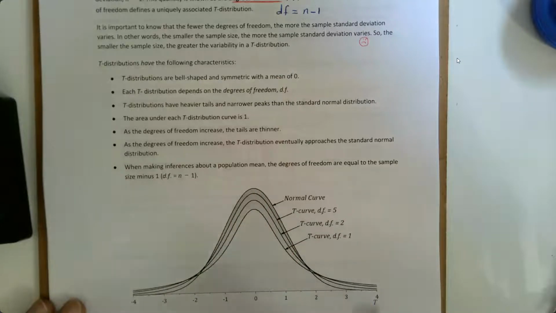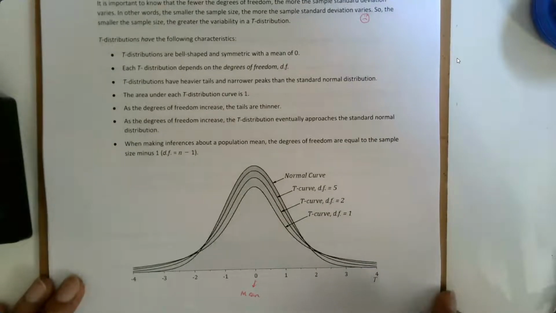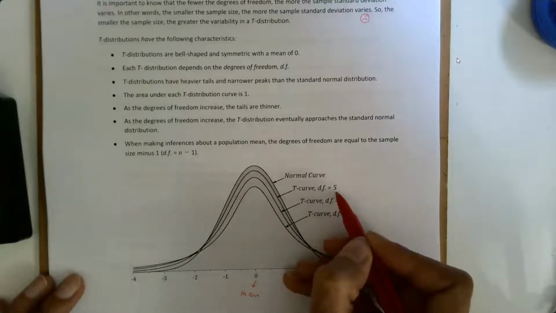They are symmetric with respect to the mean, which is equal to 0. So mean is 0, and you have bell-shaped graphs. These graphs are changing based on the degrees of freedom.